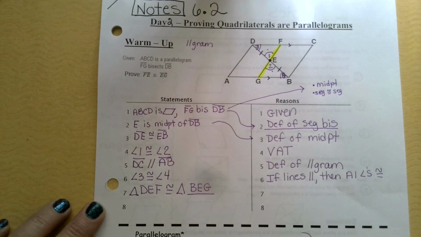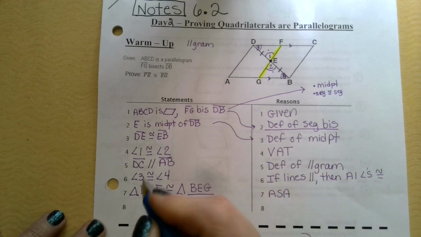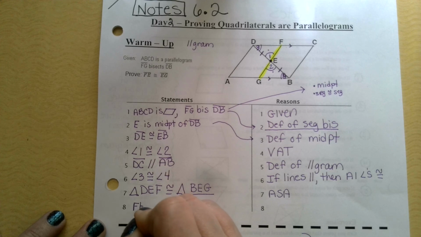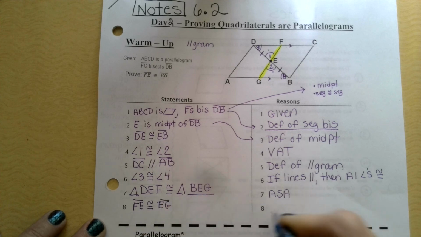All right, if you said BEG, you are correct. And this is angle, side, angle. And then I can say FE is congruent to EG, CPCTC.